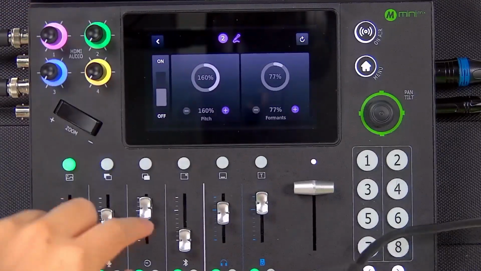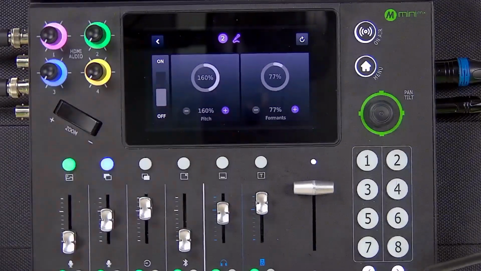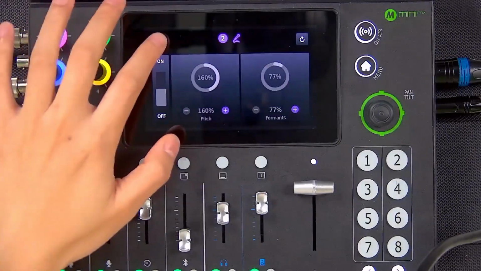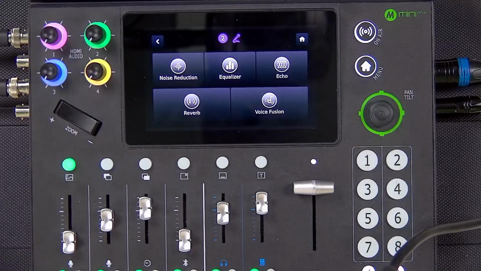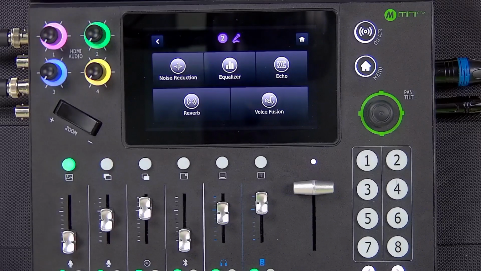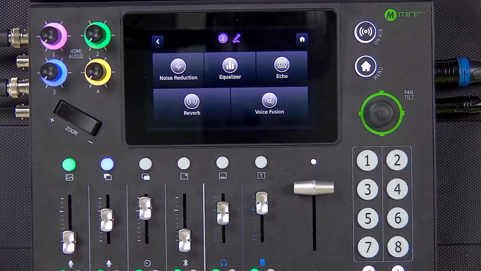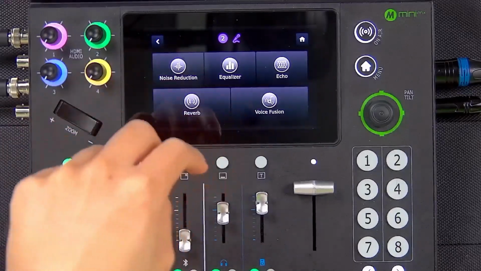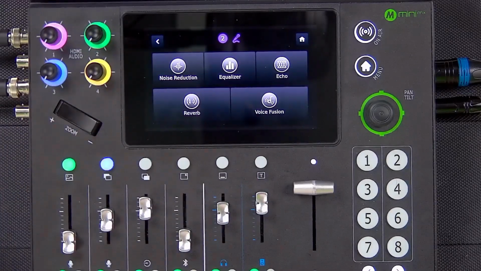Anyway, I'd say voice fusion is a very fun and interesting feature. If you are trying to be more creative in your videos, in your streamings, this is definitely one of the features you can even try. Okay, let's go back to my AI Mini. Okay, I'm back to my AI Mini.